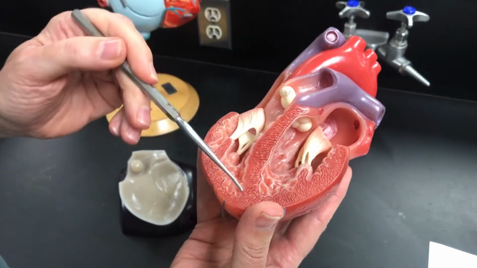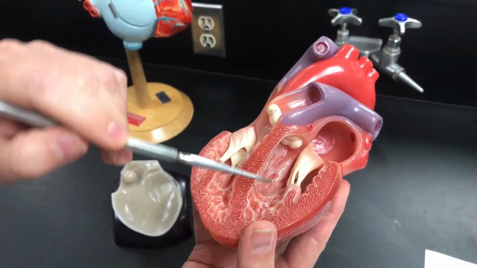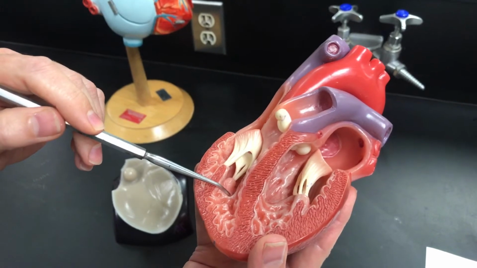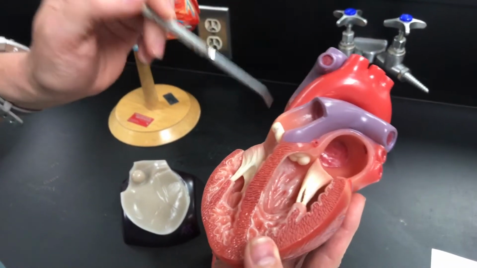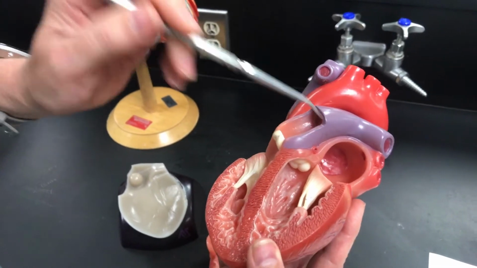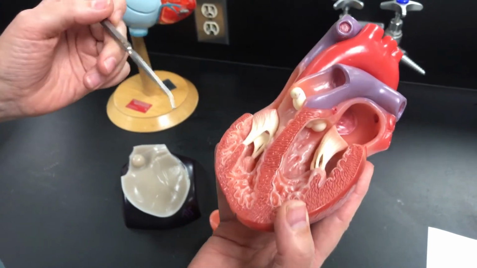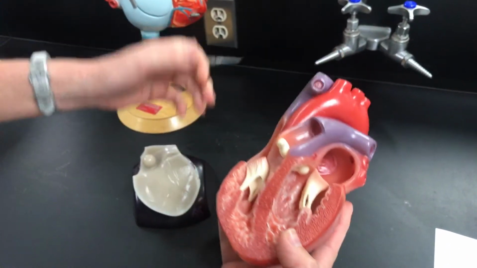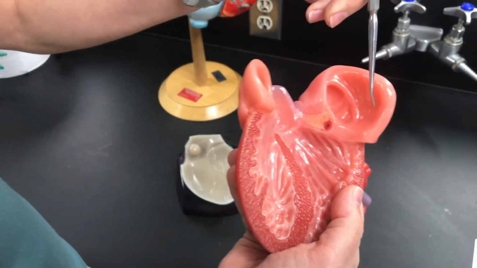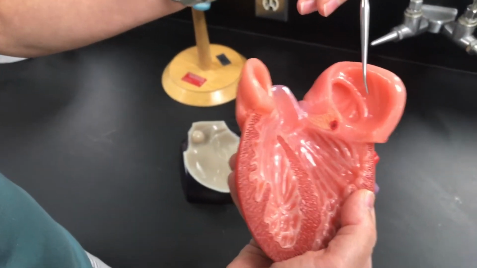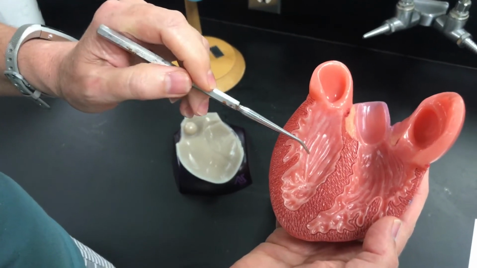Now we do have this wall here. This is the interventricular septum, which is separating the left and right ventricles. You would have a similar thing up here separating the atria. You'd have the interatrial septum that's going to separate the left and right atria. You also have, I'm going to show you on this front piece here, we mentioned the pectinate muscles in the atria, and then these muscles here are the trabeculae carneae in the ventricle.